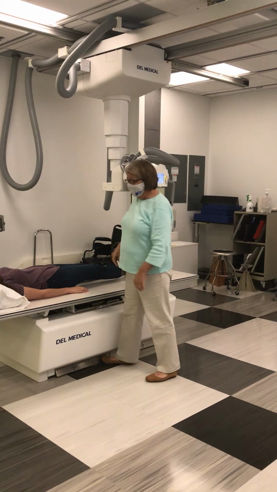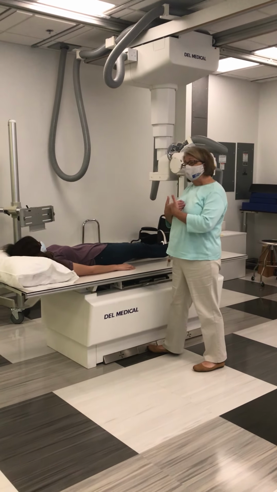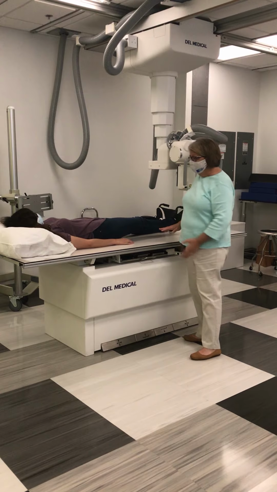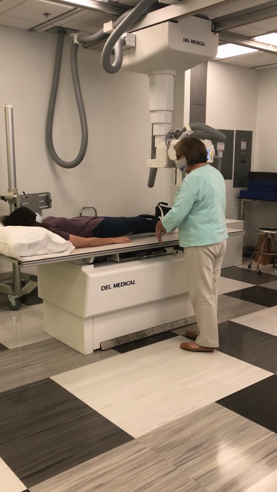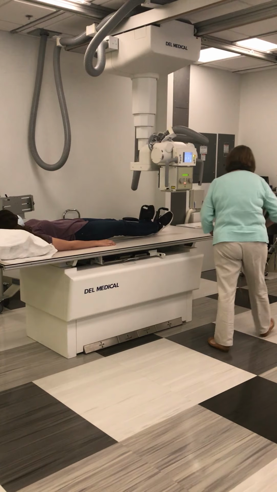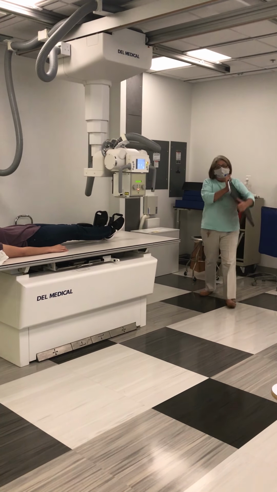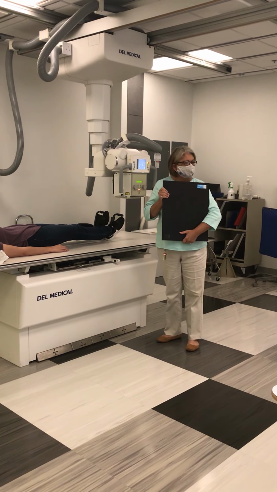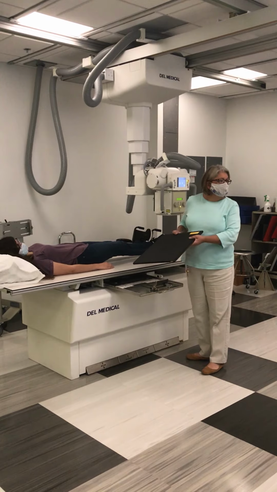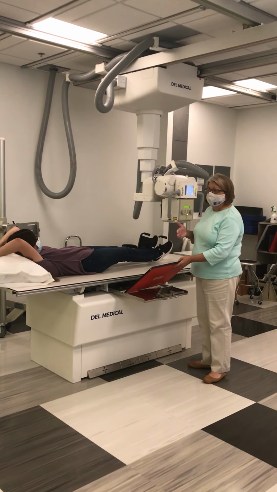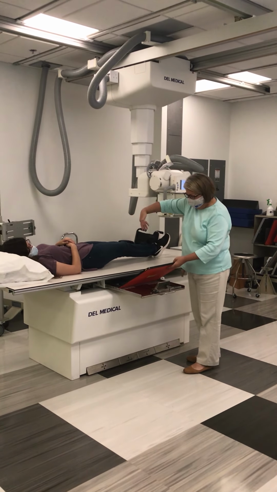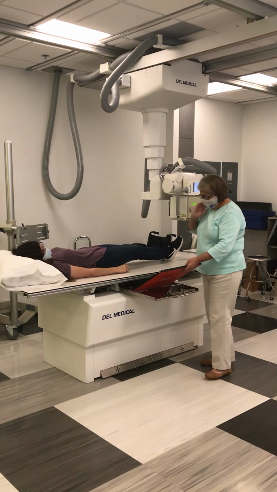Now then, I raise the table for my safety. There's not a predetermined height that you need to raise the table to. Just raise it so that it's comfortable for you to work and so that you're not having to bend down to do what you need to do. Our image receptor for the KUB is going to be 14 by 17, placed lengthwise. And I say lengthwise, that's in relation to our patient: the length of the patient, the length of the image receptor.